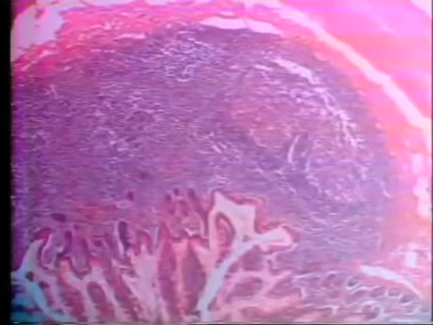Now in this particular portion of the GI tract, the ileum, when we have this diffuse aggregation of lymphatic tissue, we call this Peyer's patches. We'll find this many places throughout the body. This is a lymph nodule.